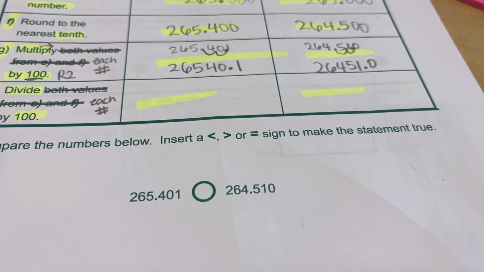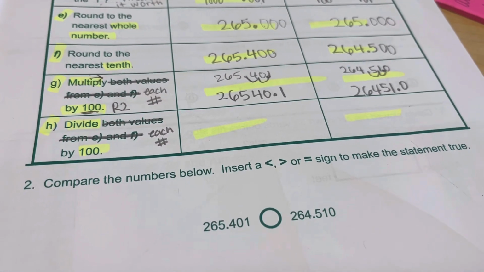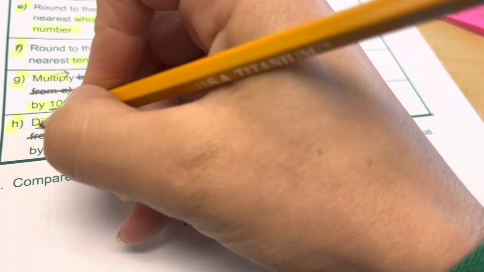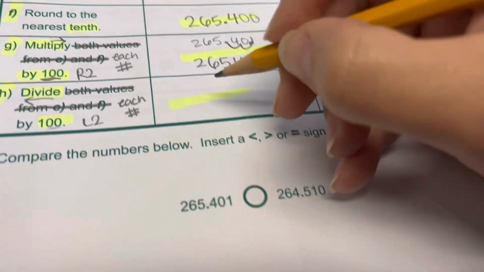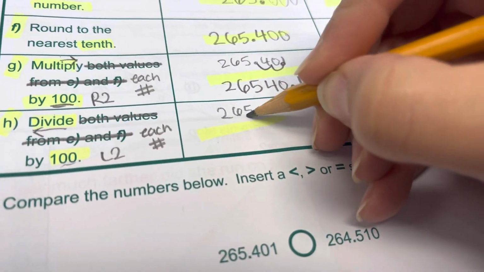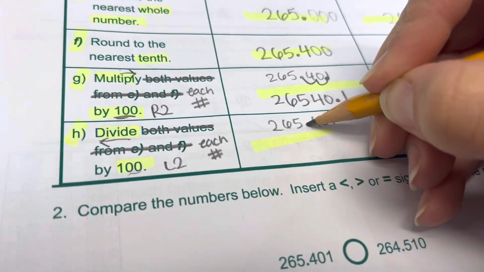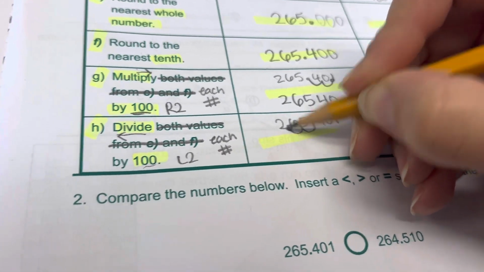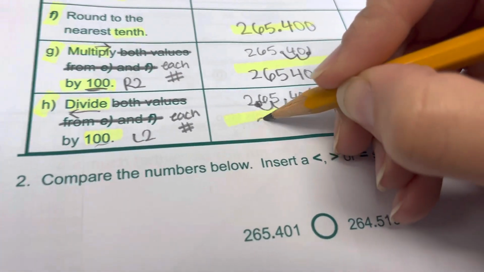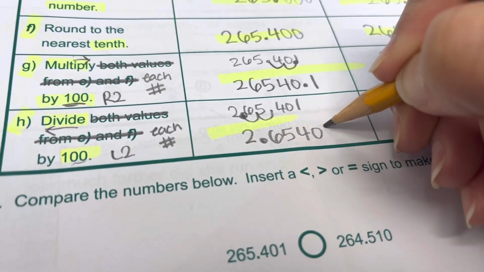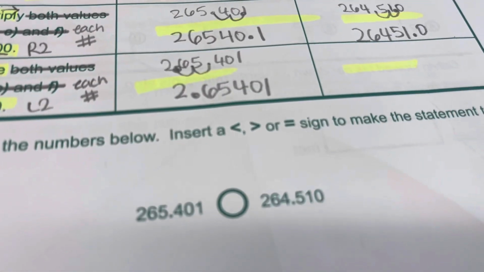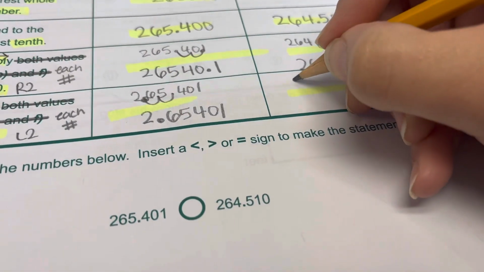For H, they're asking you to divide by 100. 100 still has 2 zeros, but division is going to make it smaller, which means you should be moving to the left. So you're going left twice. I'm going to start by bringing down the number that's up top. And I'm just going to move twice to the left. It ends up between the 2 and the 6. If you do not have 2.65401, please fix it.